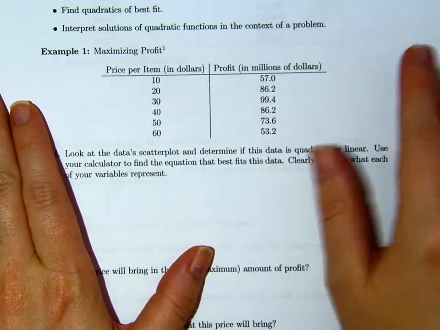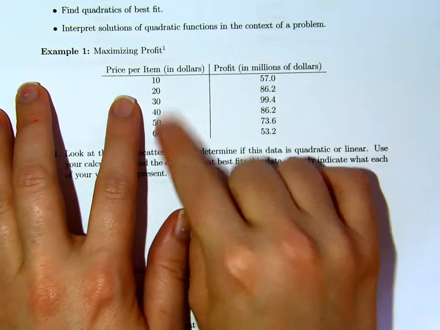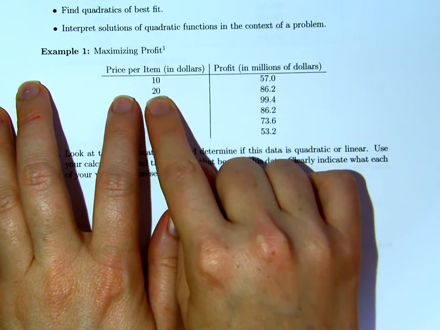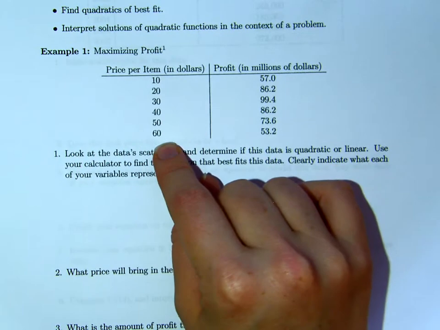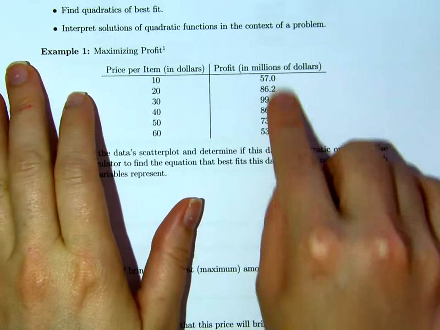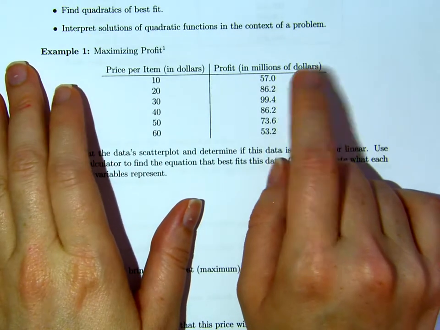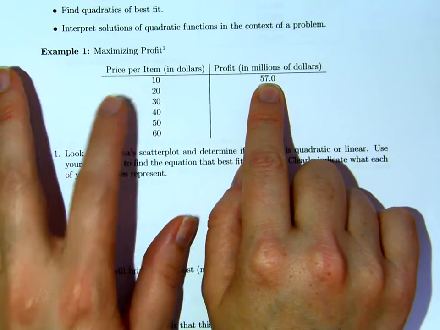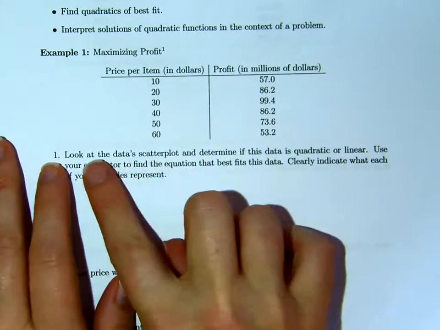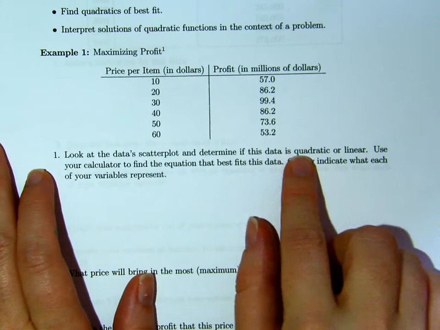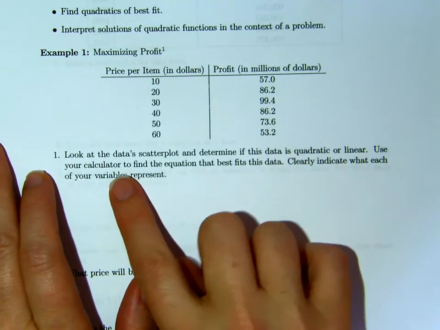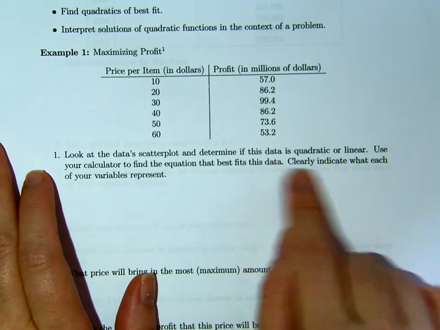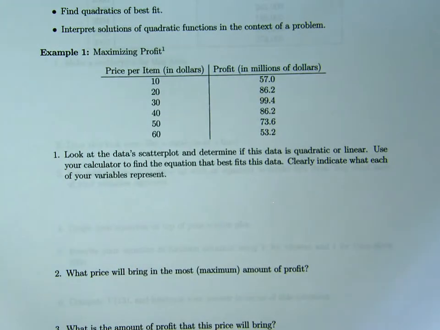So, maximizing profit. We see a price per item in dollars, so $10 an item, $20 an item, etc., more expensive, and the profit in terms of millions of dollars. So price it at $10, you get $57 million of profit. Look at the data scatter plot and determine if it's quadratic or linear. Use your calculator to find the equation that best fits the data. Indicate what the variables represent.